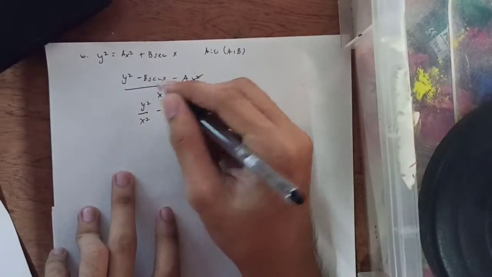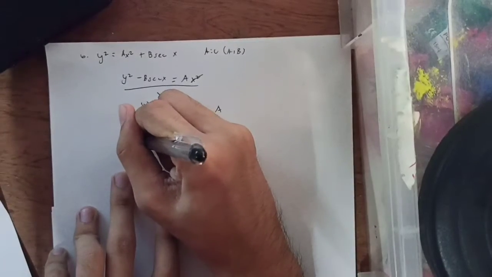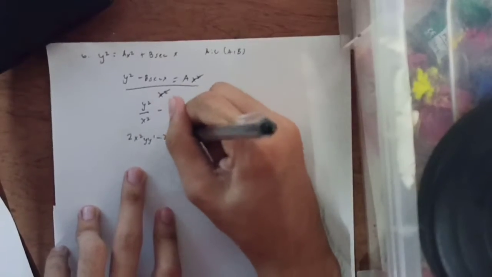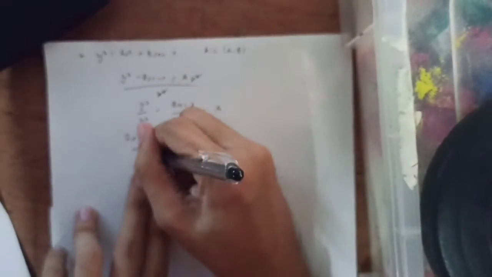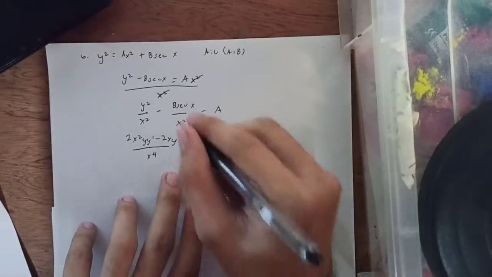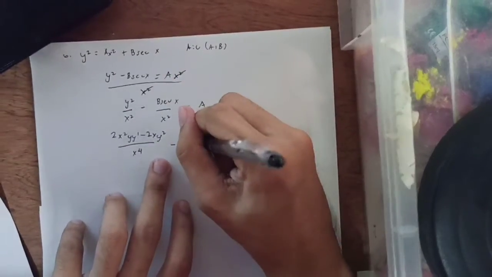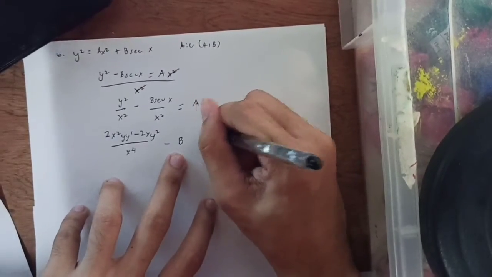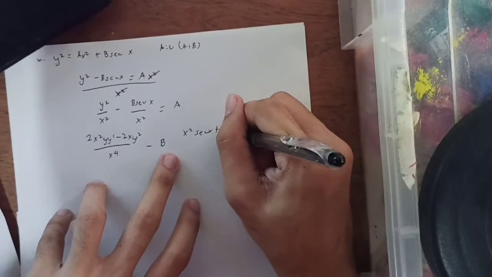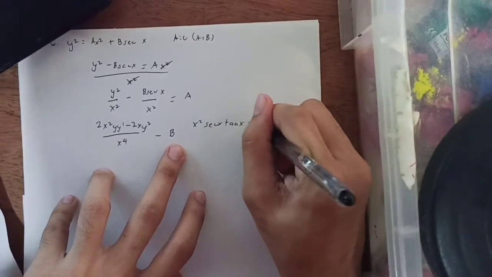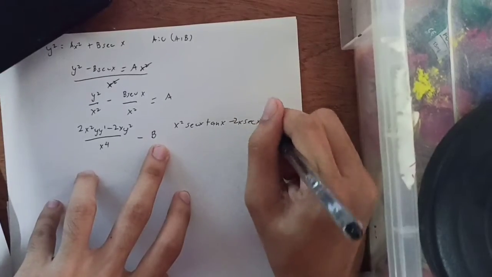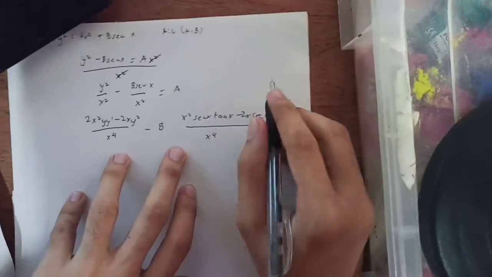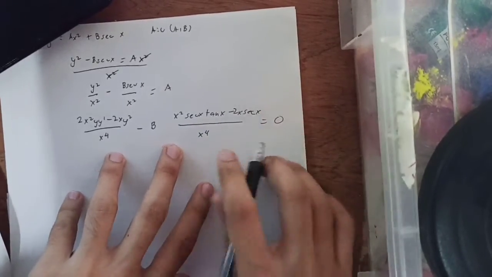Take the quotient rule of this term, y squared over x squared. So we get 2x squared y prime minus 2x y squared, over x raised to 4, then constant b, and then the quotient rule of sec x over x squared. We get x squared sec x tan x minus 2x sec x over x raised to 4. Then the derivative of a, which is constant, is 0.